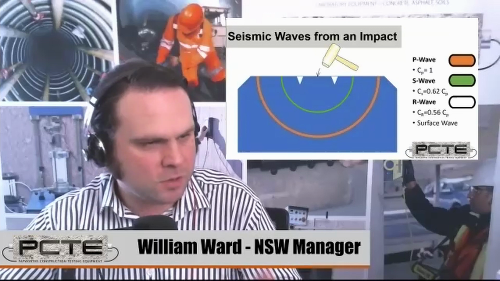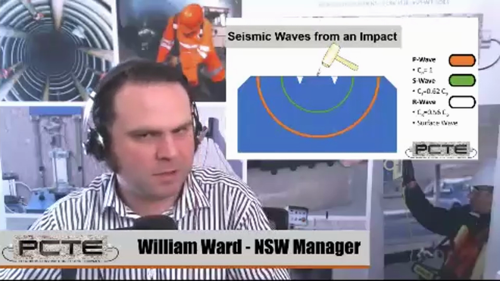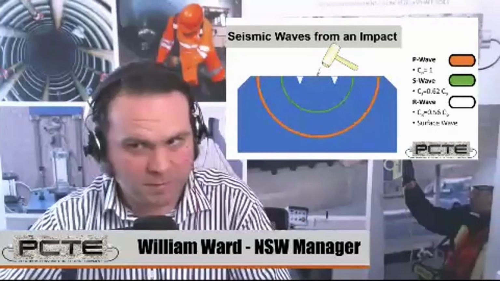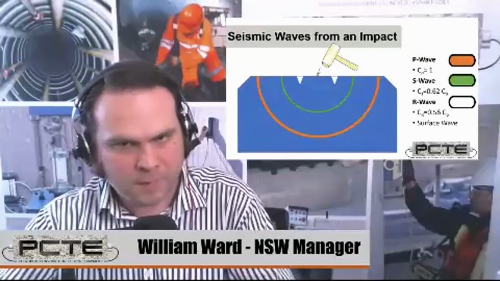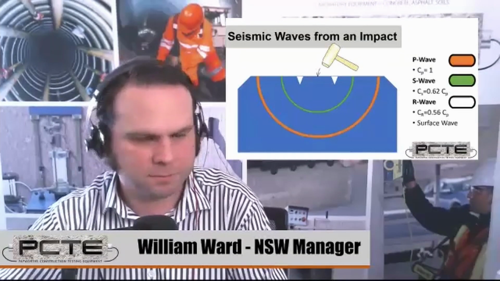So in this diagram, if we strike a surface, we're going to introduce into that material various different forms of energy. There'll be compression wave energy, shear wave energy, Rayleigh wave energy, which I'm not going to discuss today, and other forms of seismic energy carried from that strike to the surface.